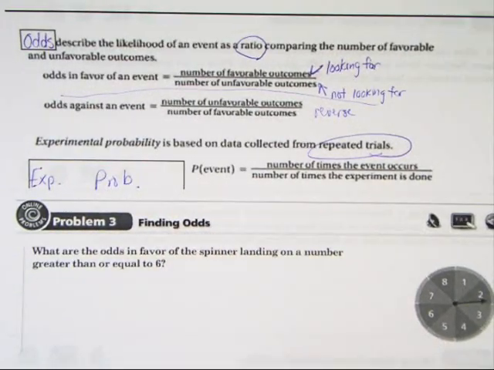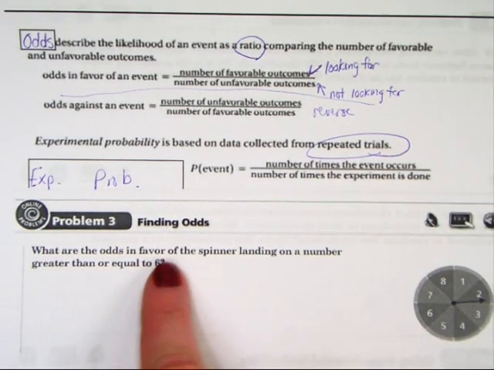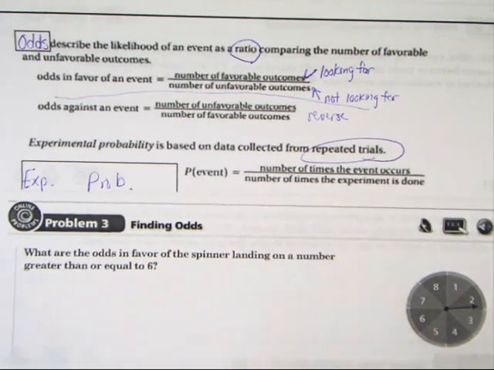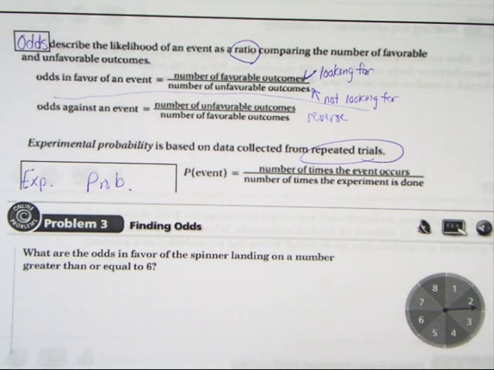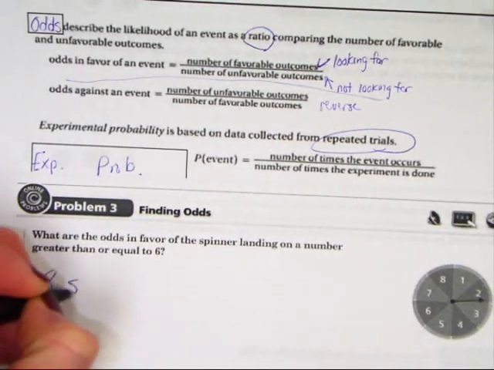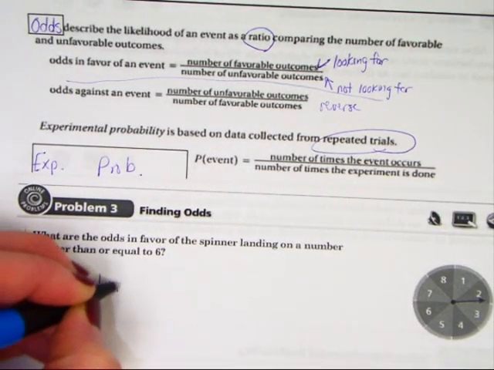First, let's work with odds. What are the odds in favor of the spinner landing on a number greater than or equal to 6? So what we are going to do is, first of all, I see there are 8 sections.